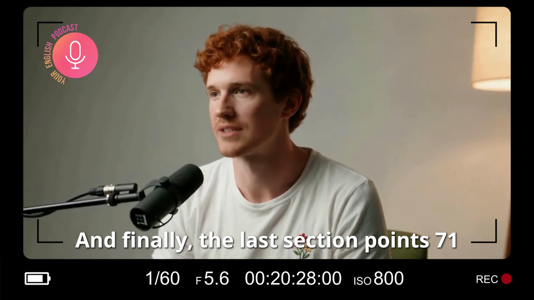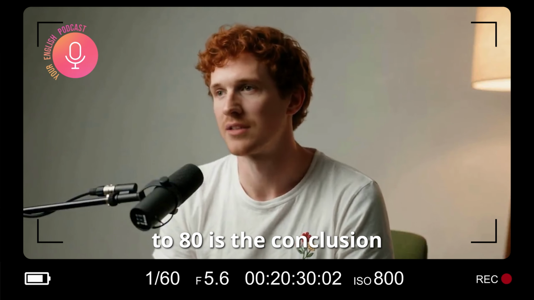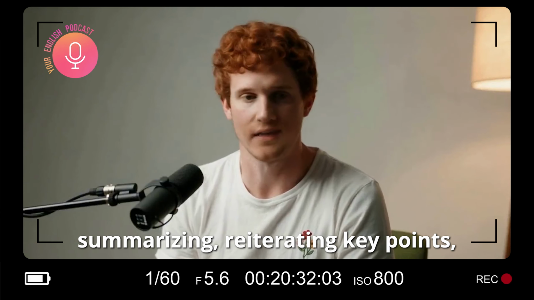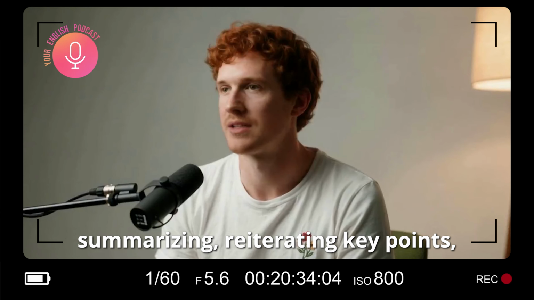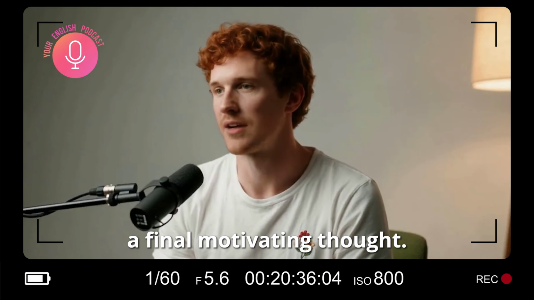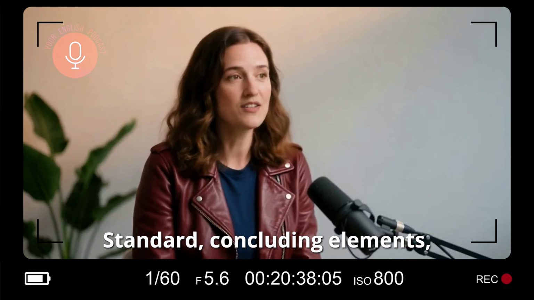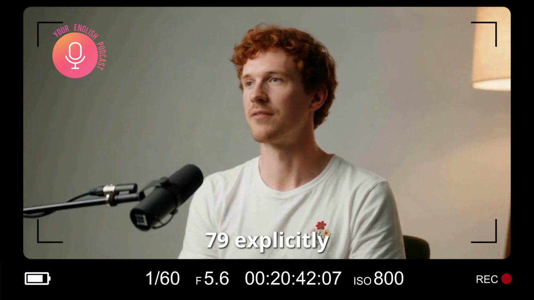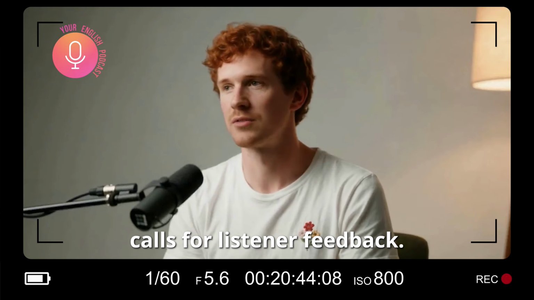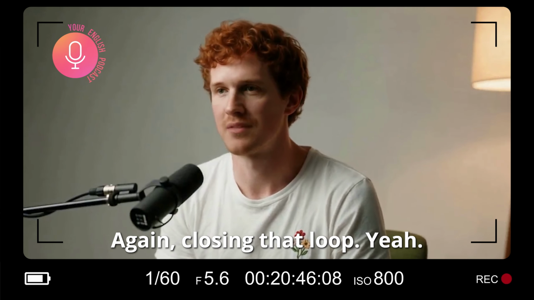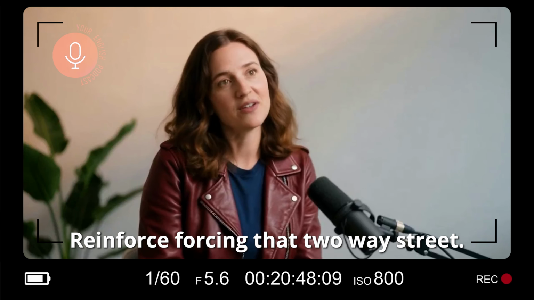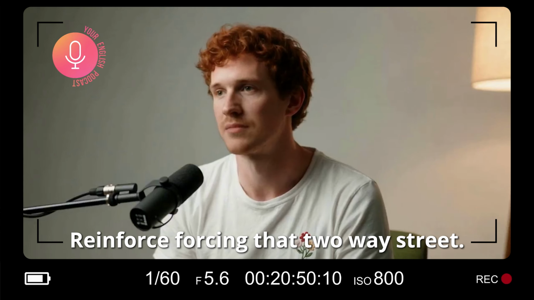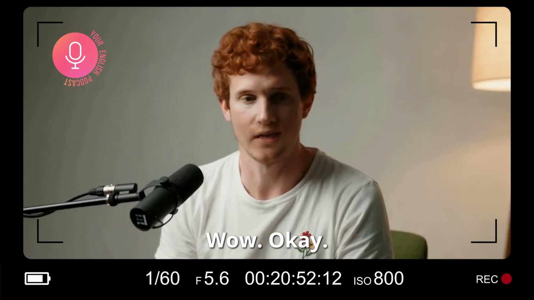Mm-hmm. And finally, the last section, points 71 to 80, is the conclusion. Summarizing, reiterating key points, maybe offering a final motivating thought. Standard concluding elements, bringing it all together. And point 79 explicitly calls for listener feedback again. Closing that loop. Yeah, reinforcing that two-way street.